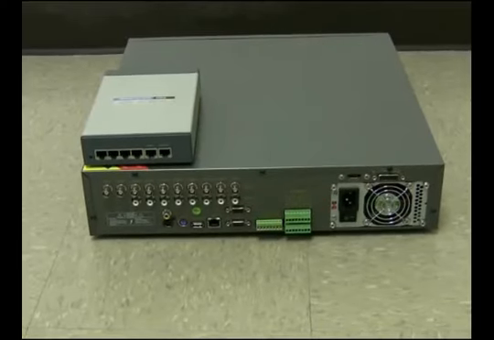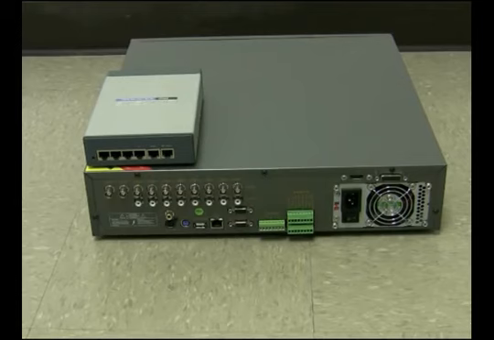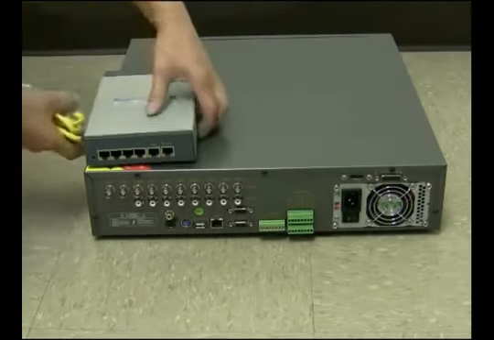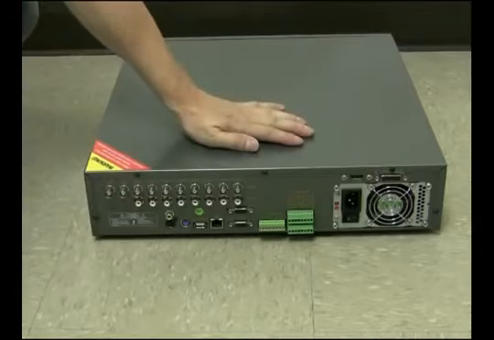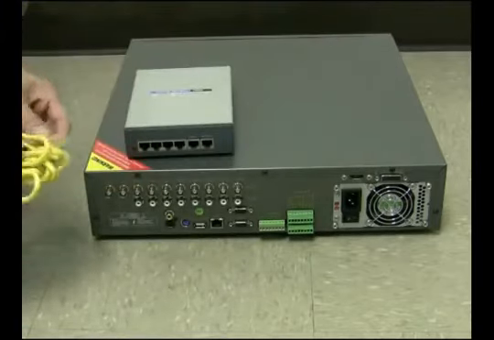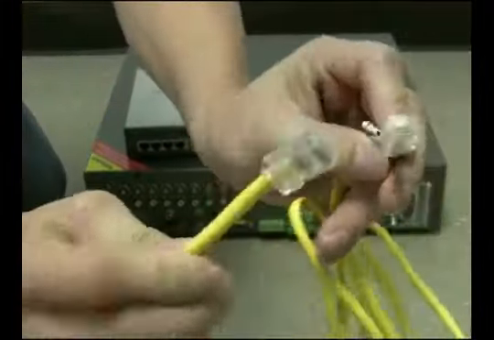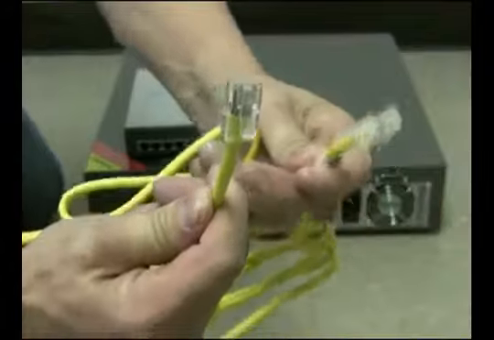The first thing you need to do is get your DVR and connect it to a router or a network hub, which I will show you as an example with a Cat5 cable. This is my DVR. This is my router. You would just simply get a Cat5 cable with the Cat5 connectors, or the regular network cables.